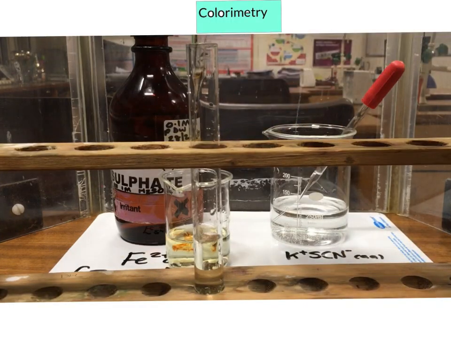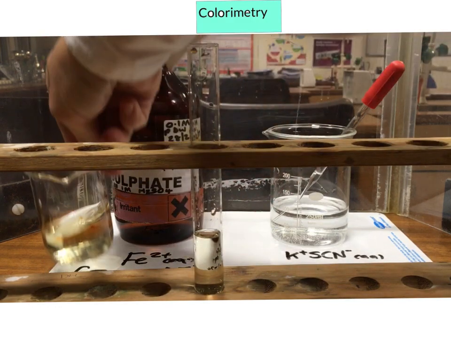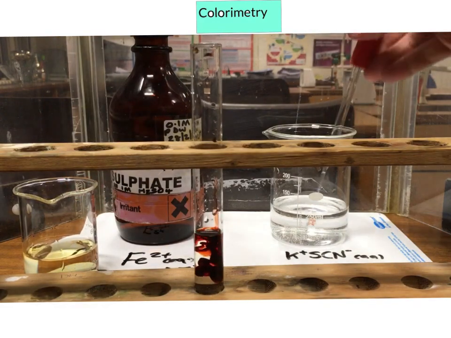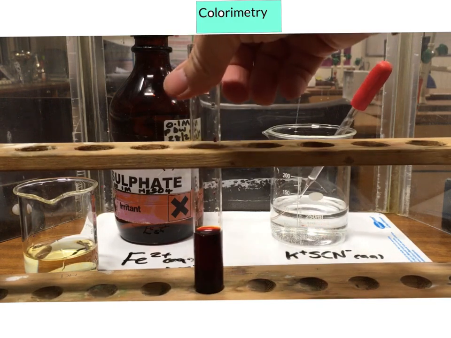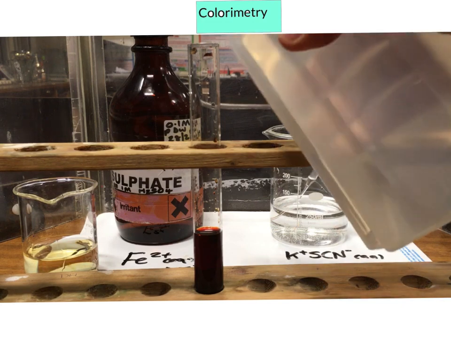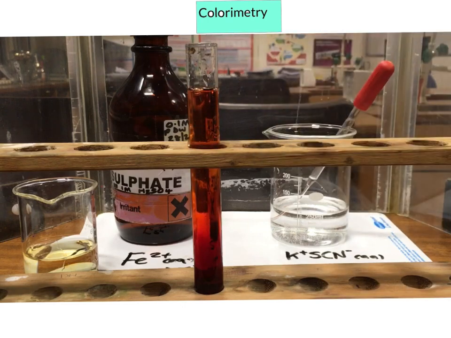Of measuring the intensity of that colour that is produced when the iron 3 and the thiocyanate ions are mixed together in known quantities. So to find the formula of that complex, we need to measure the intensity of that colour of the solution, or how it's absorbing visible light. This is a more dilute solution, and you can see as it gets more dilute, more light is able to pass through it.